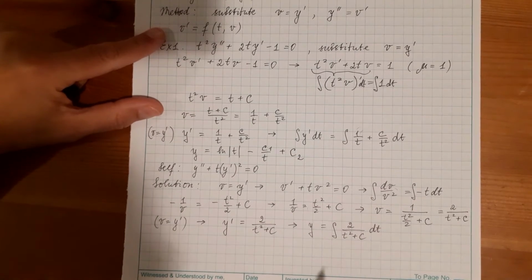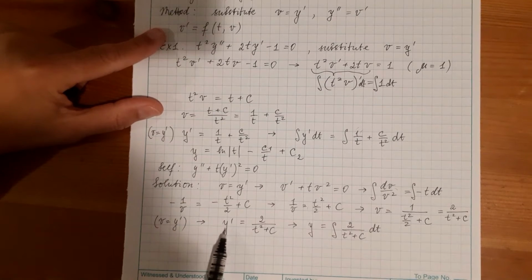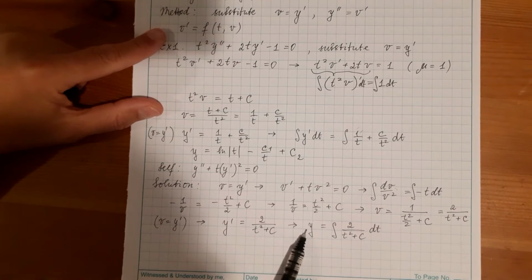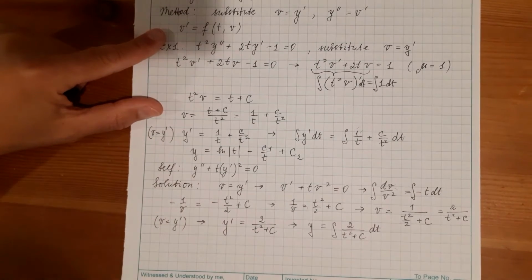So let me repeat the last line. I'm substituting v equals y prime, and y prime now equals 2 over t squared plus a constant, right? Integrating both sides, here is going to give me y, and here I'm going to get the integral of 2 over t squared plus a constant dt.